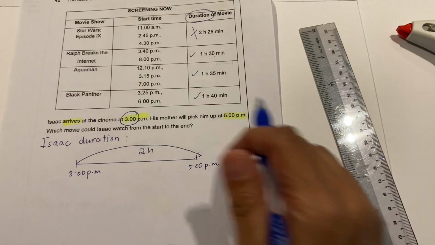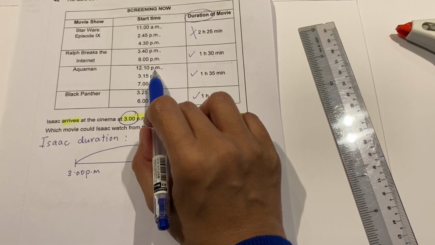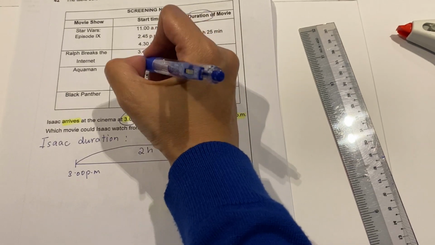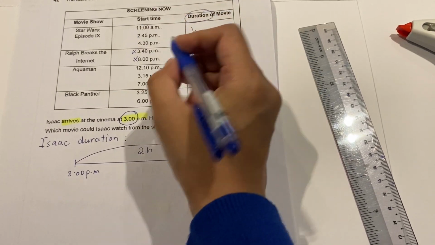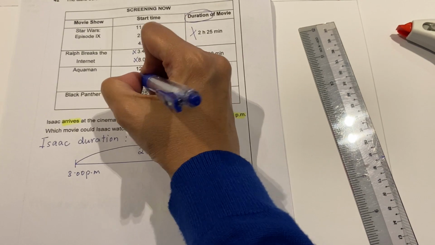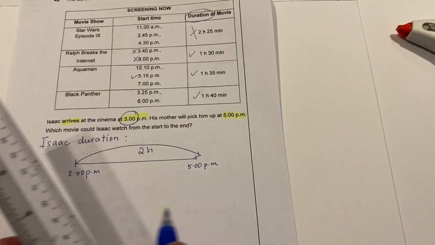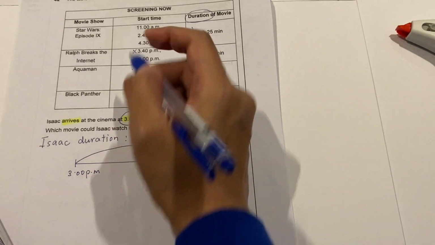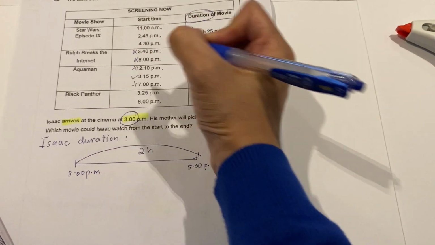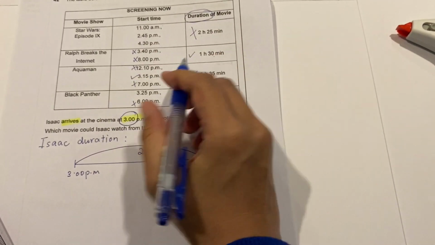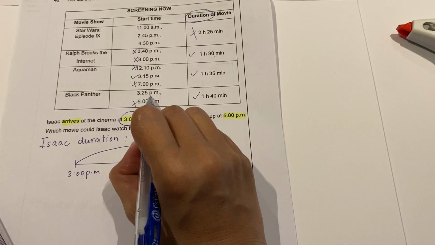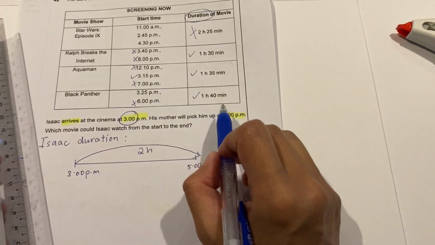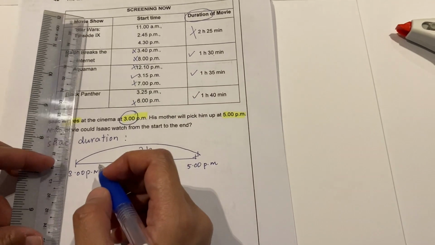So let's take a look at another timing. This one here is not good. This is also not good. Let's take a look at this 3:15. Because at 12:10 he has not even arrived, so that's out. That's out. This is also out. So let's check the 3:15.